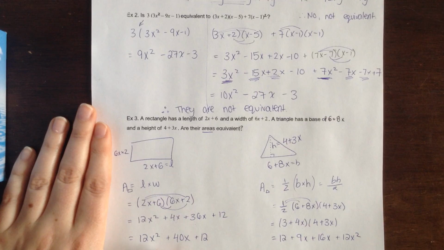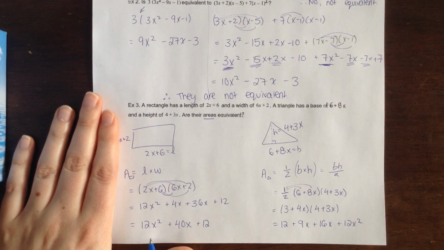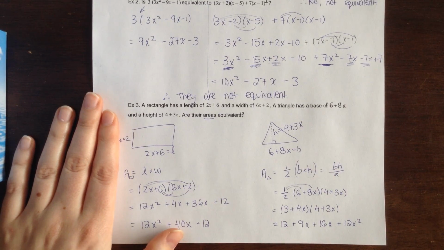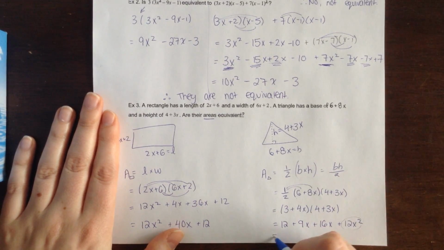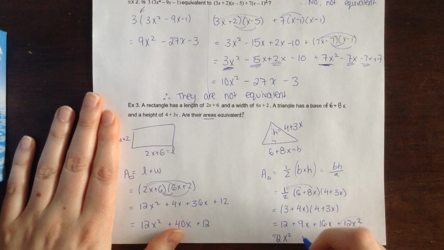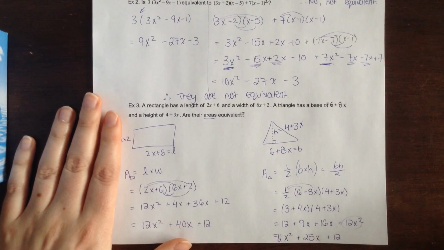Now it's up to you for the order you want to leave this in. Proper mathematical form is going to have our x squareds first and then going down that way. So let's try that. Let's put our x squared term first. We've got 12x squared. We can add our x's, so we're going to get plus 25x. And then our constant just goes at the end.